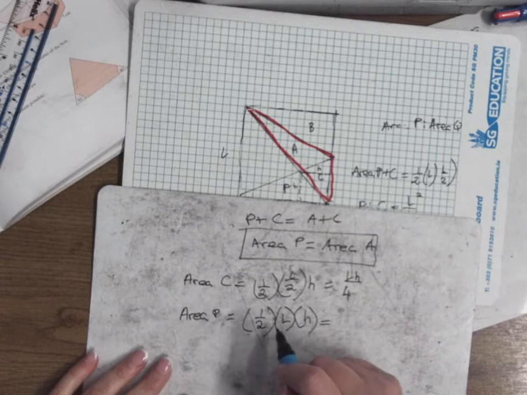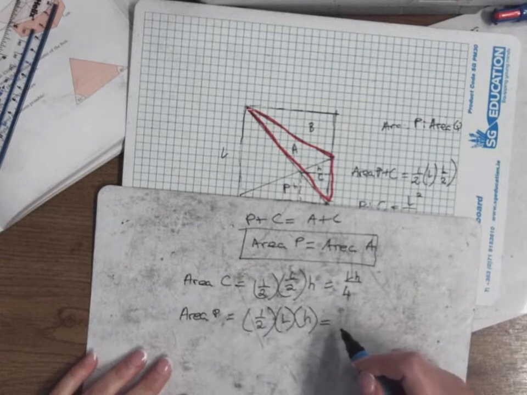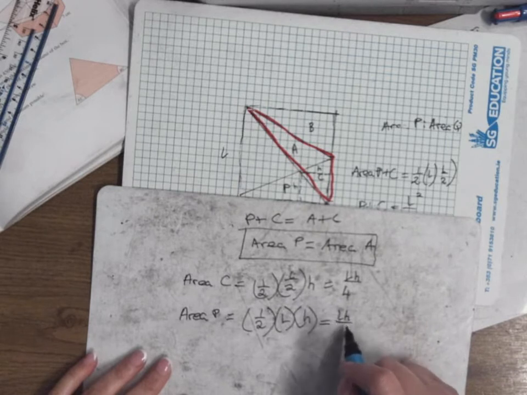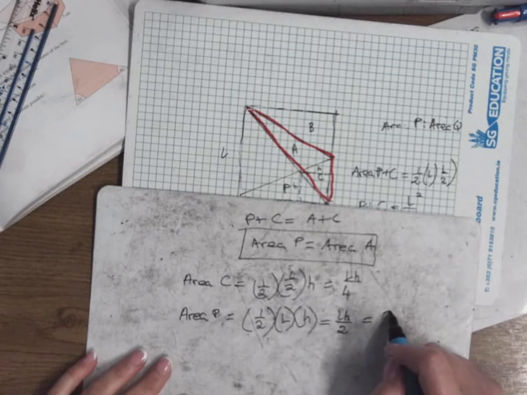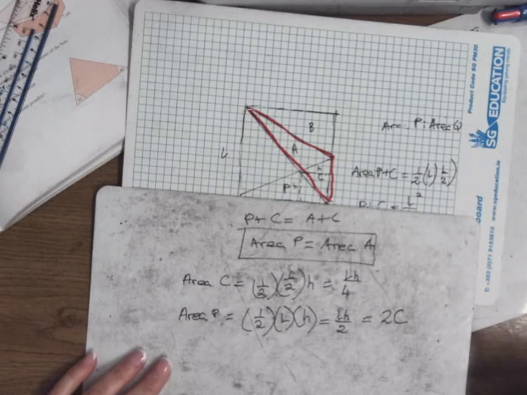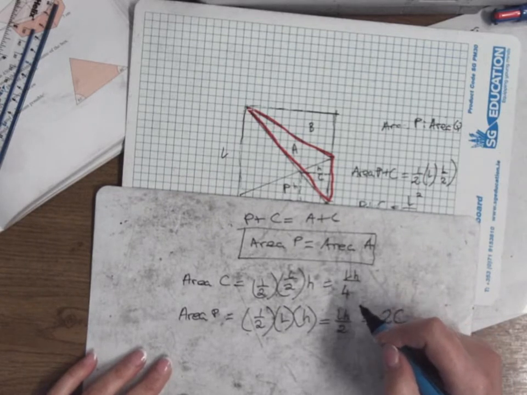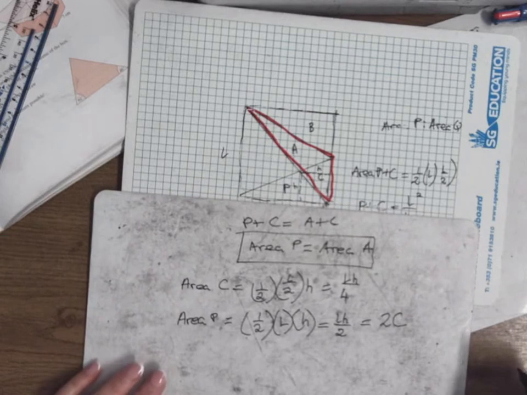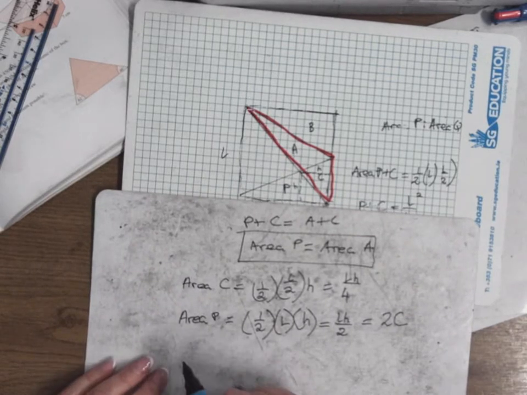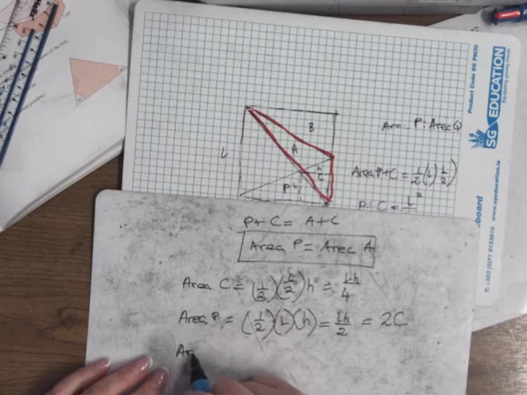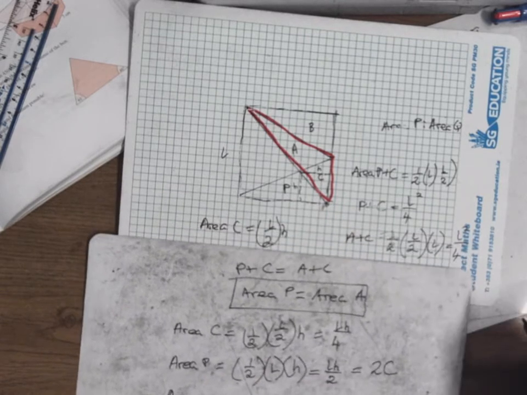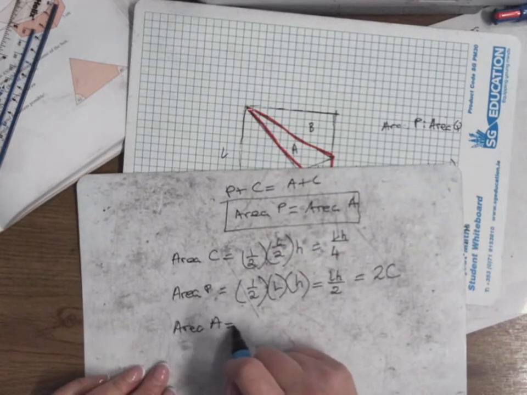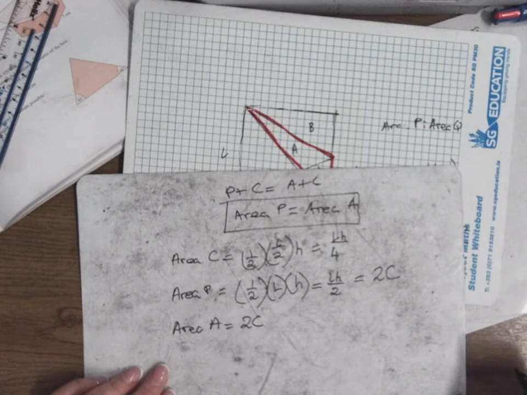Okay, so the area P is LH over 2, which would be twice C, wouldn't it? 2 C's. Would you agree? It's double that. If I double that, I'll get P. Right? Okay? So that means area of A, because I've already proved that the area P and the area of A are the same, that means area of A is also 2 C's. Isn't that right? Okay.